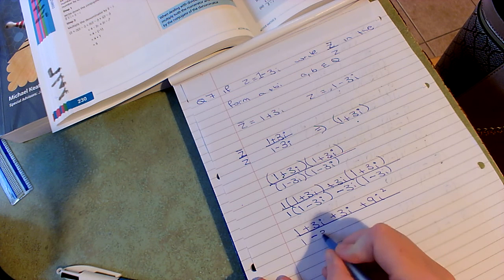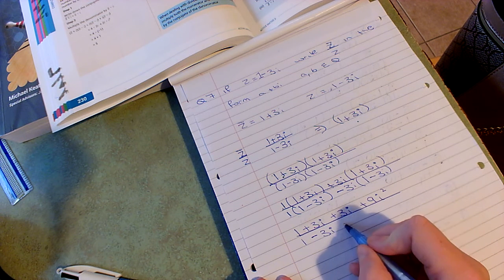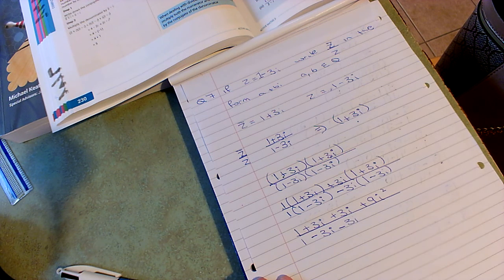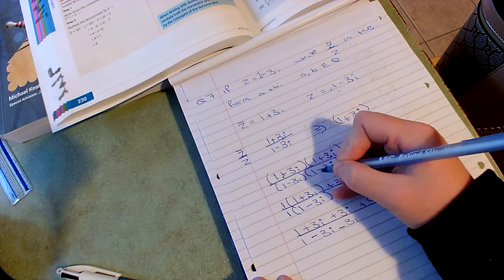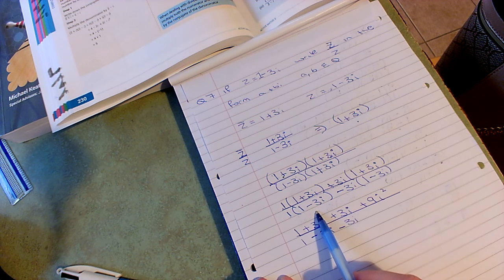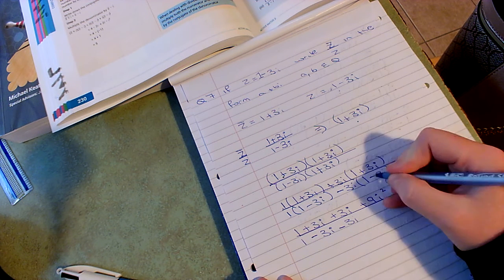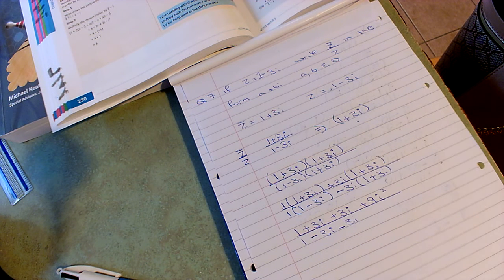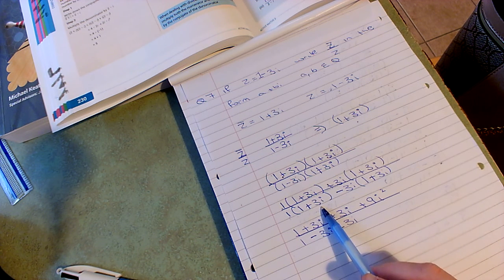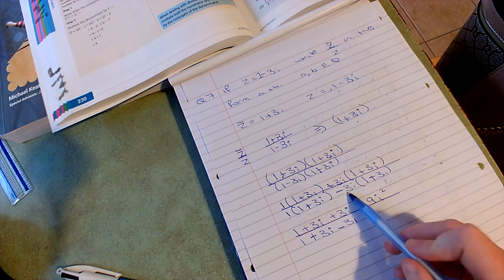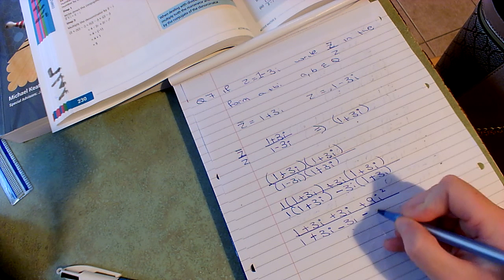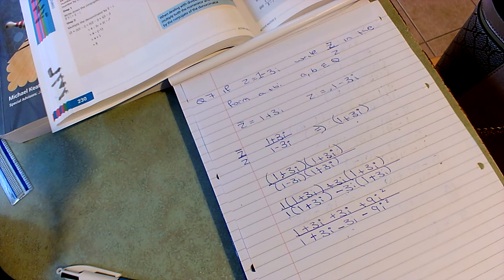1 times minus 3i will give me minus 3i. Minus 3i times 1 will give me minus 3i. Oh, this should be multiplied by 1 plus 3i. So this is 1 minus 3i, minus 3i times 1 plus 3i. Okay, so 1 times 1 will give me 1. 1 times plus 3i will give me plus 3i. Minus 3i times 1 will give me minus 3i. Minus by plus will give me minus 9i squared.